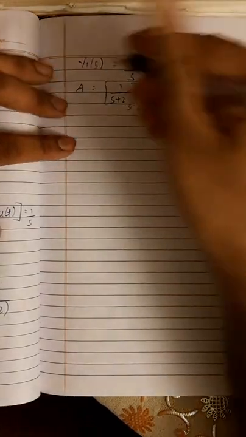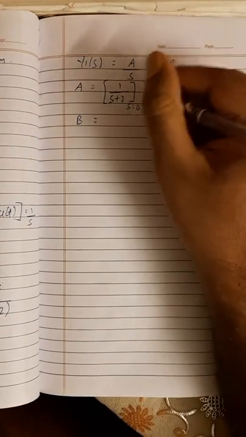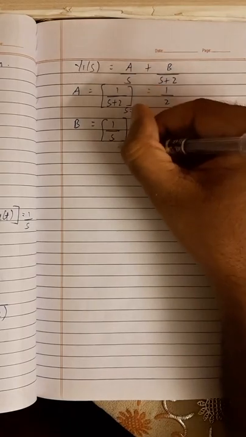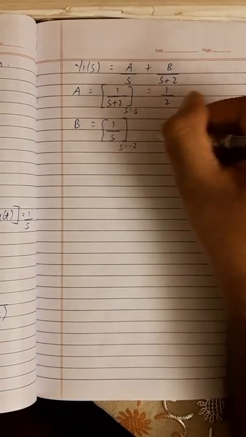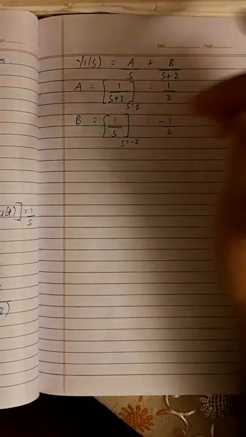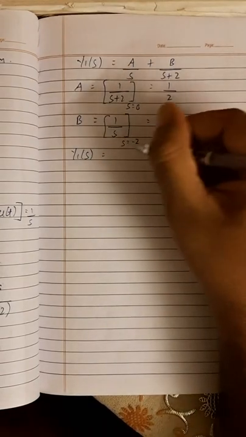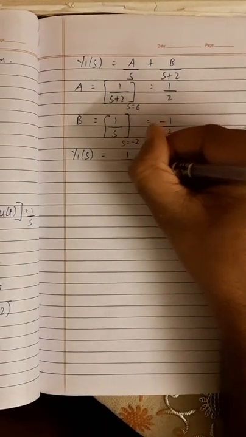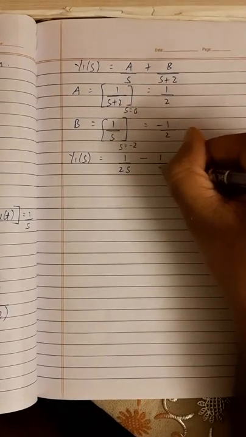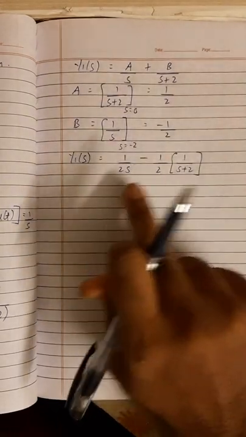So the value of a is 1 by 2. For b, the denominator of b is s plus 2, so remove s plus 2 from there, only 1 by s remains, and replacing s with s equal to minus 2, you will get minus 1 by 2. In other words, y1 of s is 1 by 2s minus 1 by 2 into 1 by s plus 2, right?